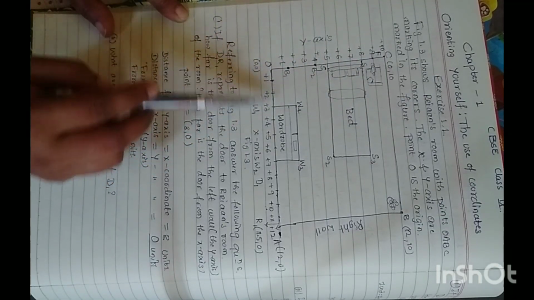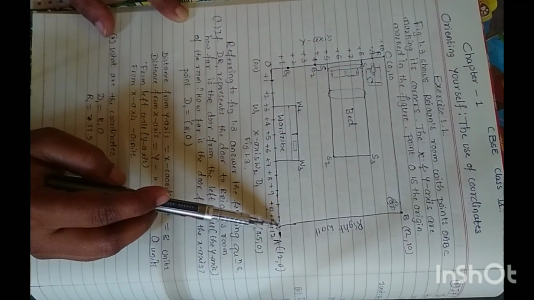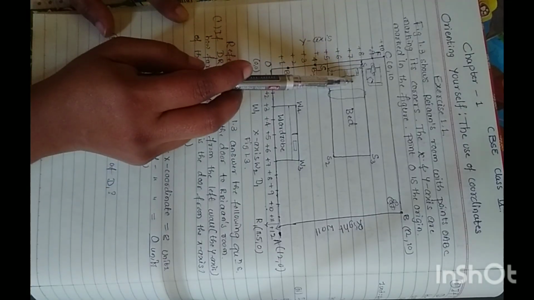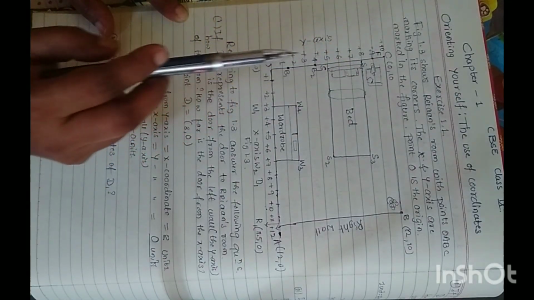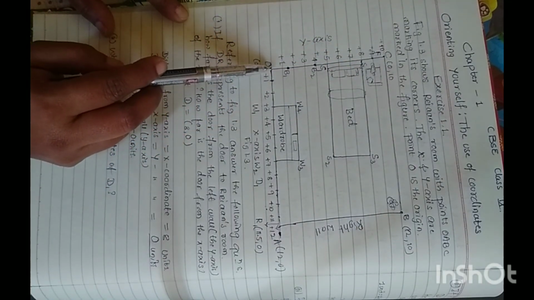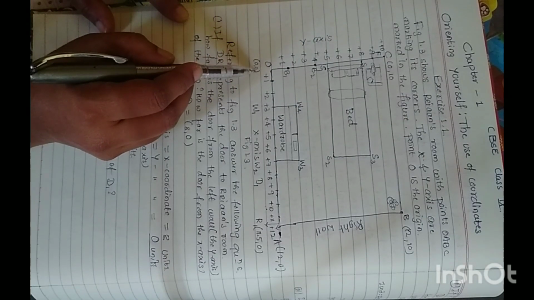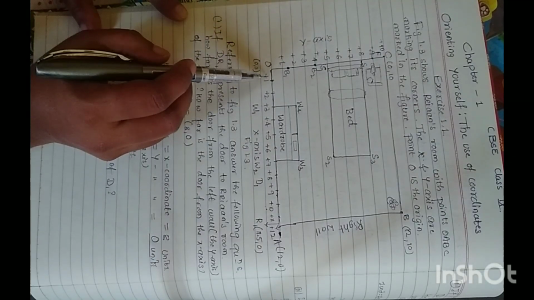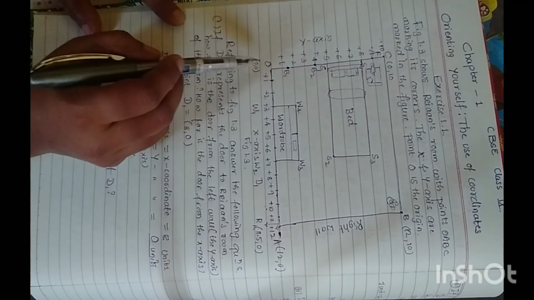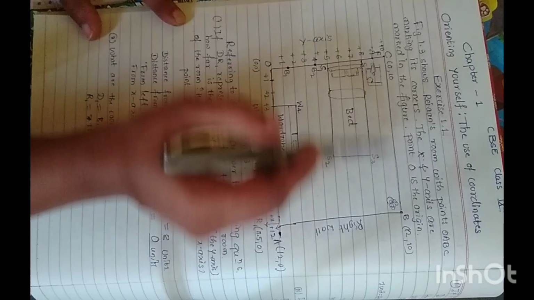The horizontal line is called the x-axis. The vertical line is called the y-axis. The point where both the x-axis and the y-axis meet is called the origin. The origin represents 0, 0. The four corners of the room are marked as O, A, B and C.